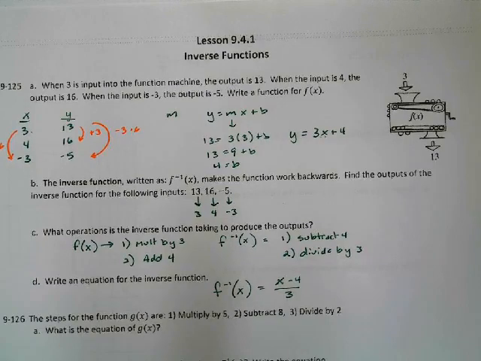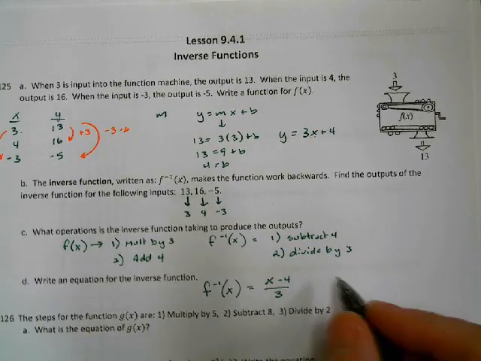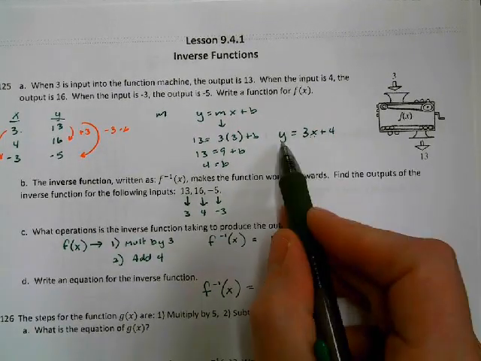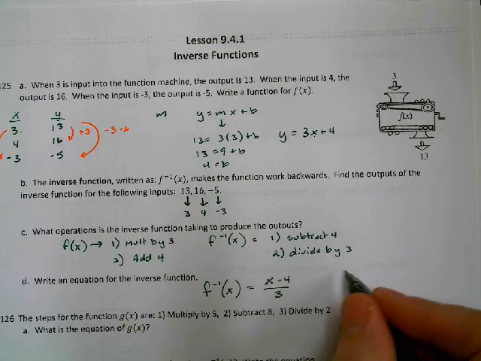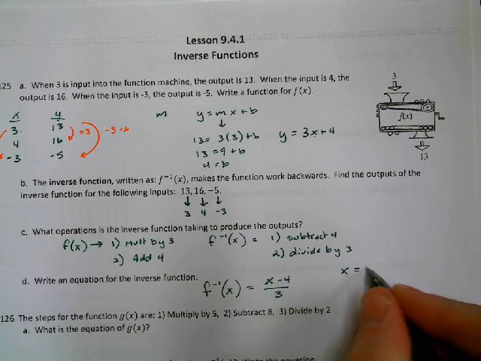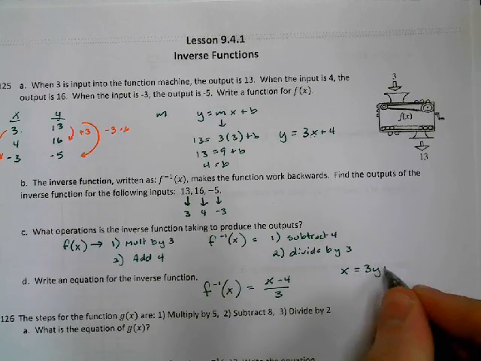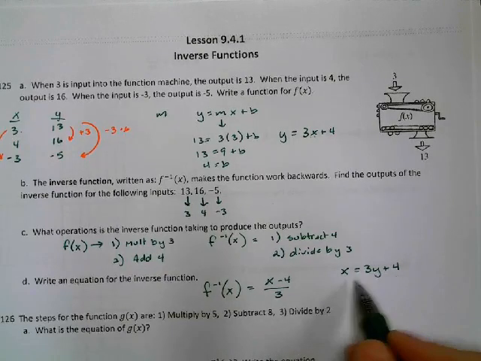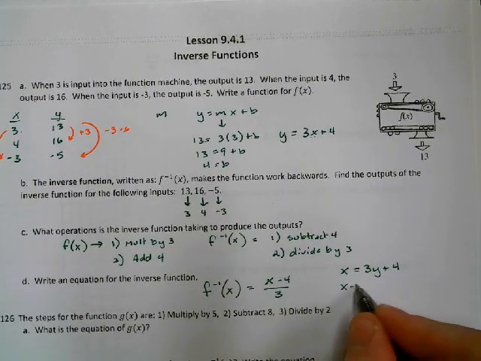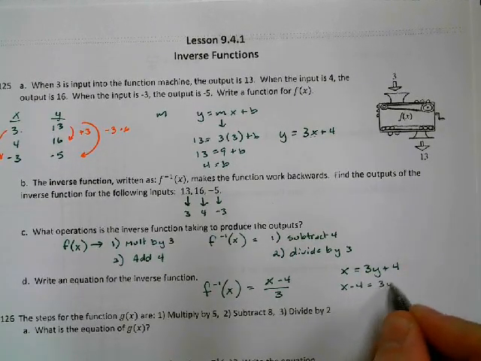Now what we can do to find the inverse is take the original function and switch the x's and the y's. So the x would go over here, and the output y would go here. So I would subtract 4 from both sides. I get x minus 4. And then divide by 3.